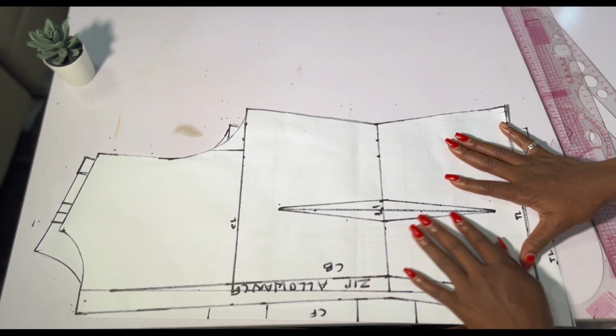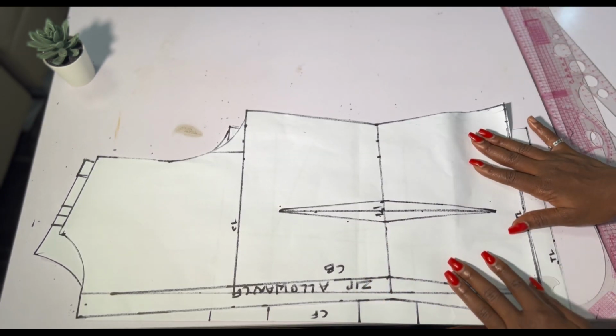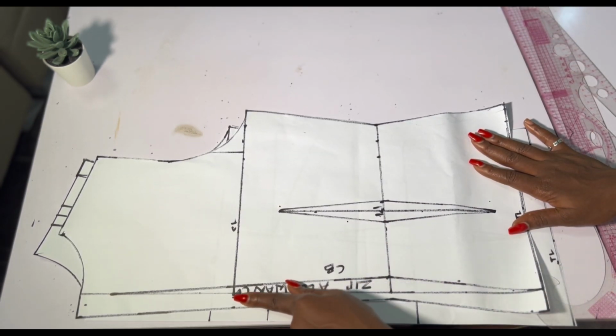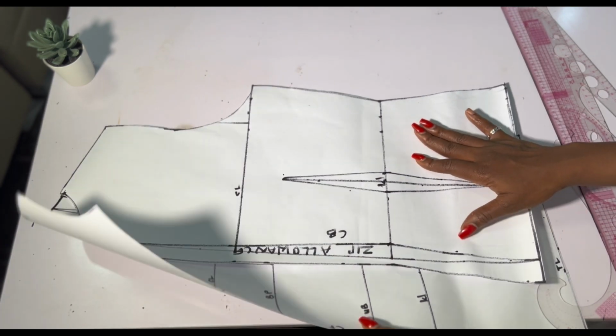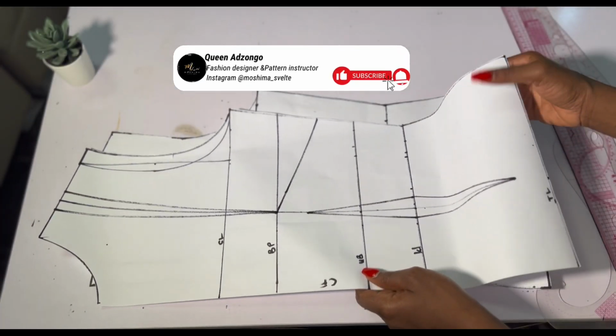Okay, this is our center back pattern, and this is our zip allowance. Okay, so we are done with this tutorial for today.